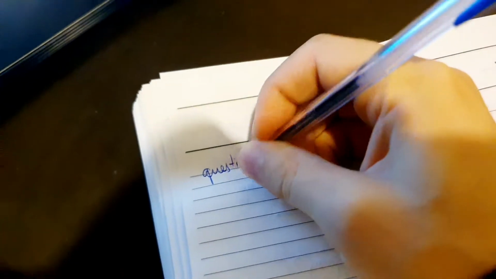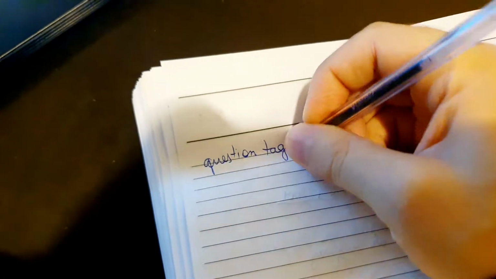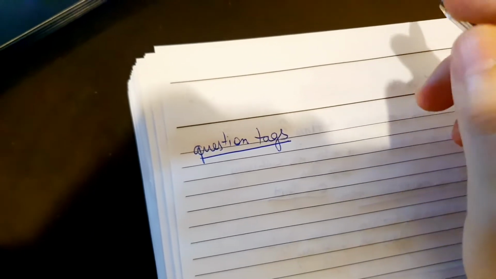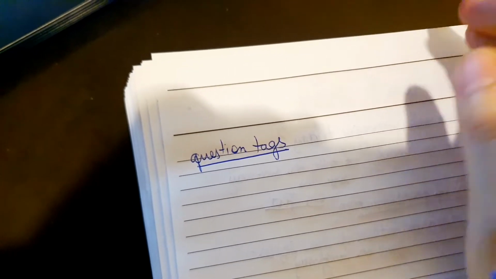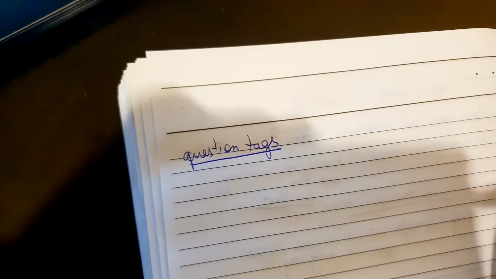Now, let's see the question tags. Tag questions or question tags. They are expressions which come in the end of the sentence, okay? Mini questions, you could say.